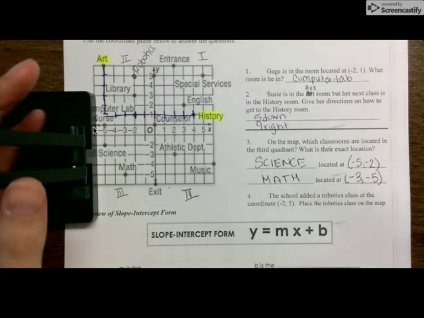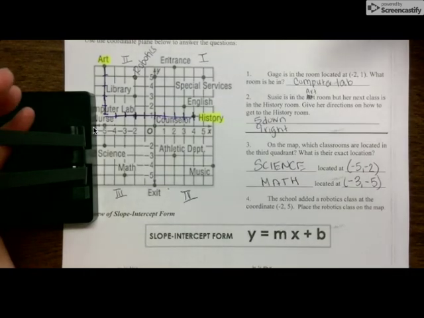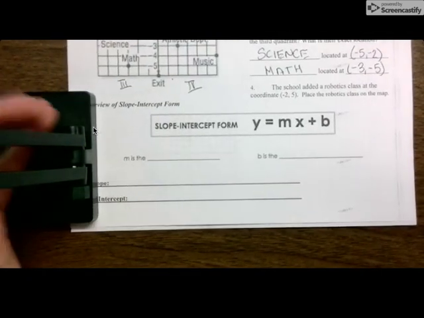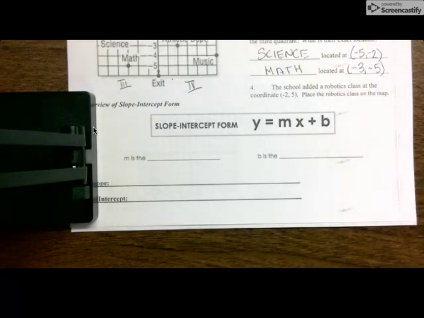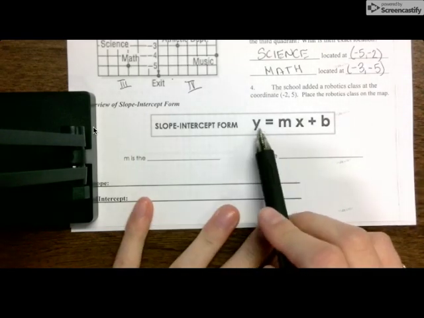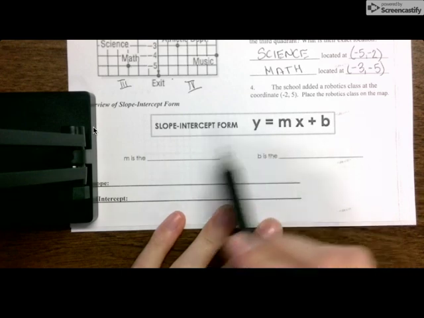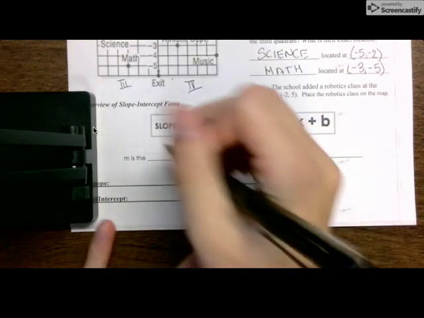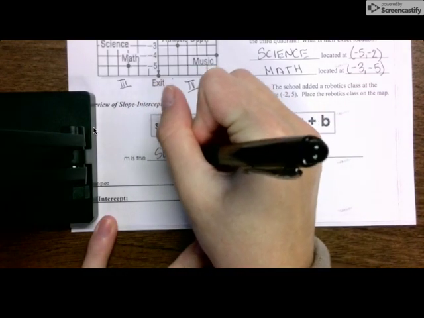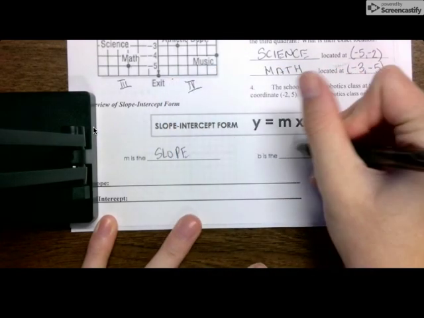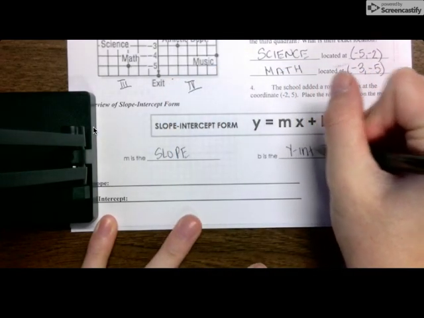That's a little bit of review. You did that a long time ago. I want to make sure we're good because we're going to do a little bit of a mixture of things today. For the second part, slope-intercept, this is what we looked at last year. So this is your y equals mx plus b. M is next to x. This is called the slope. B is the y-intercept.